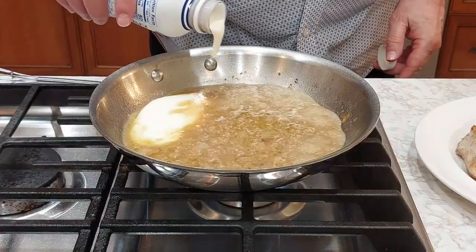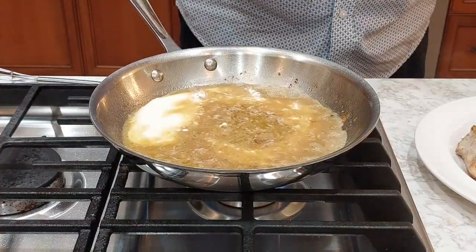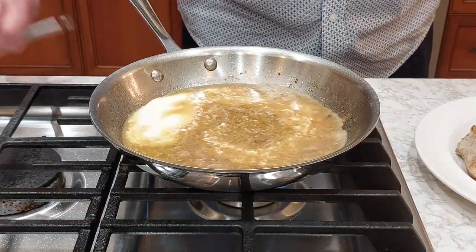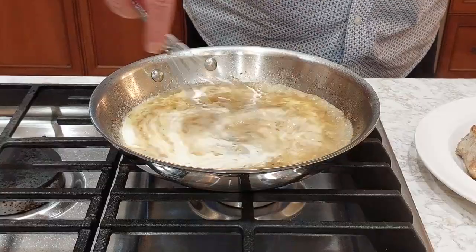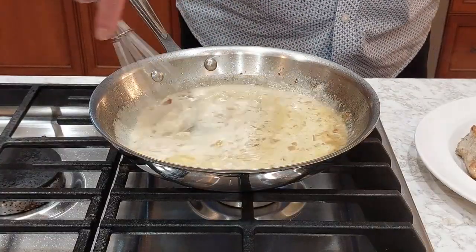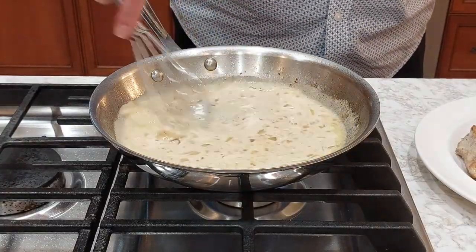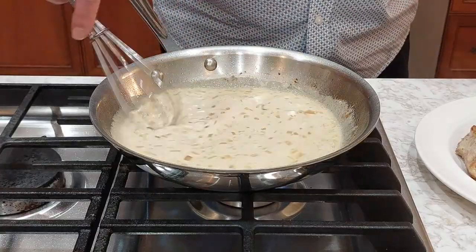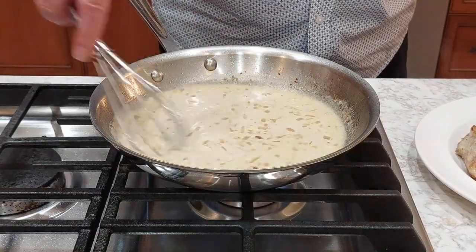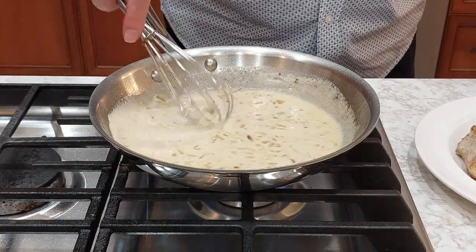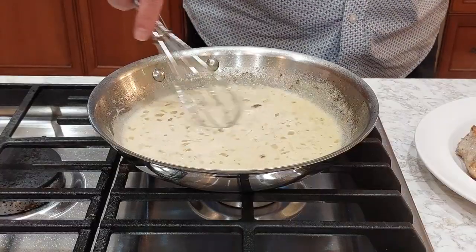So, good shot of heavy cream. I'm sure there are measurements out there, but it's enough to bind, enough to balance, enough to give you enough sauce to be really tasty with your meat. See those beautiful bits of shallot in there?